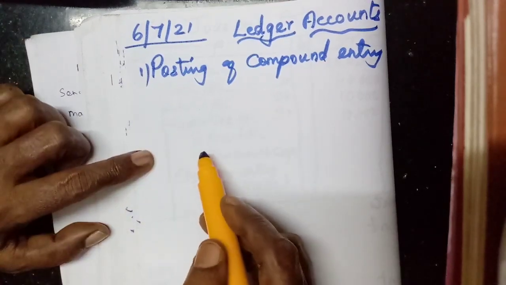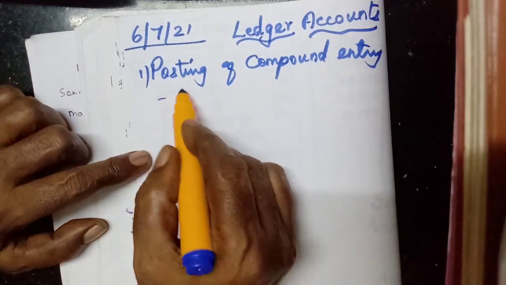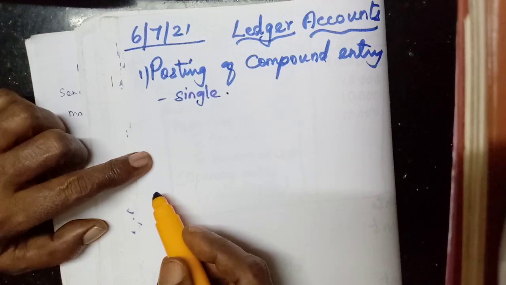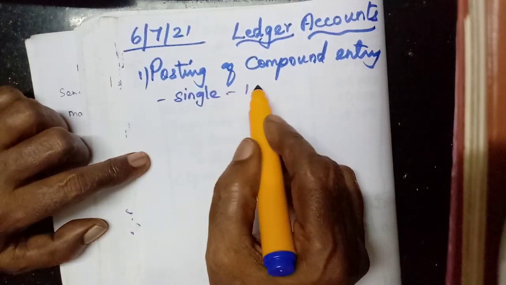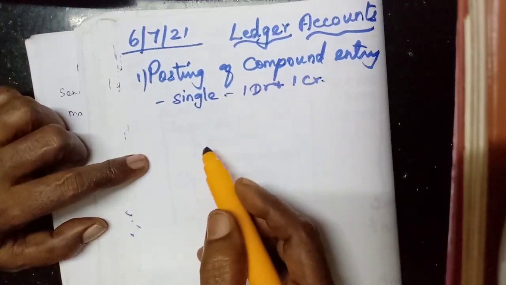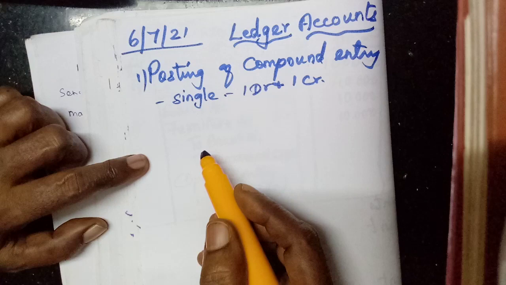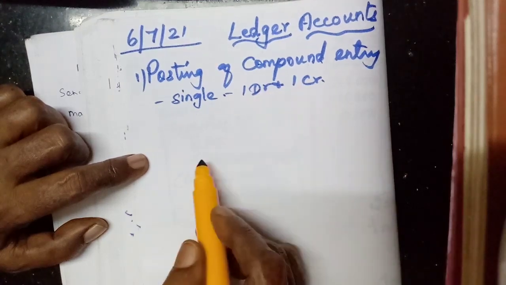Okay, first you should know what a compound journal entry is. The opposite of a compound journal entry is a single or simple journal entry. Single entry means one debit and one credit will be there. For example, if the proprietor starts business with cash, what is the journal entry? Cash account debtor to the proprietor's capital account, isn't it? Here one debit and one credit.